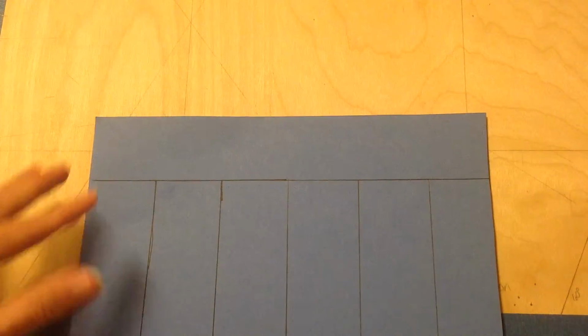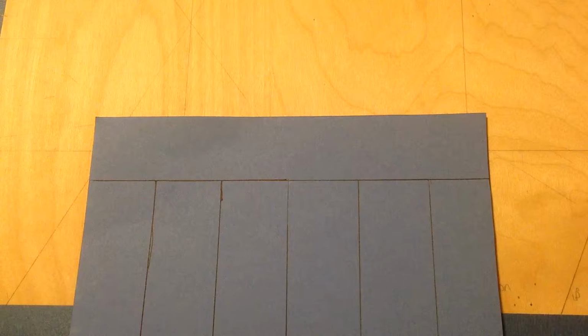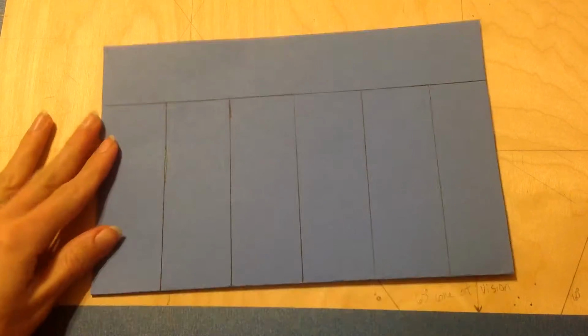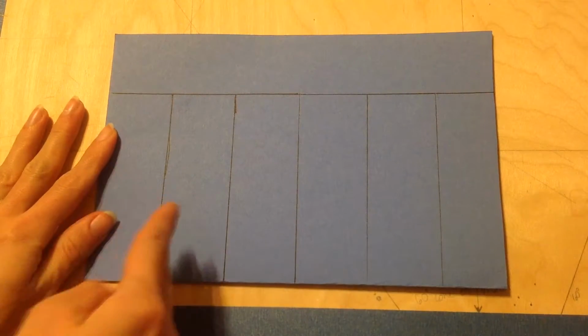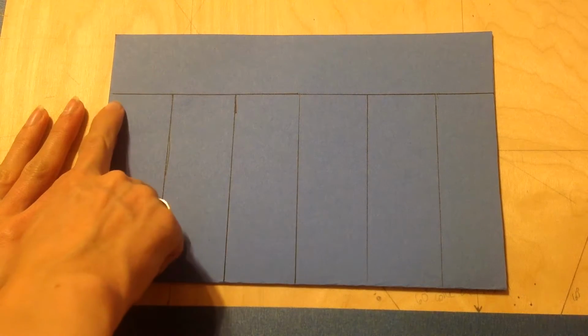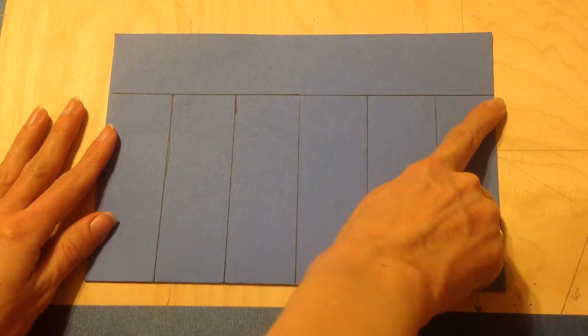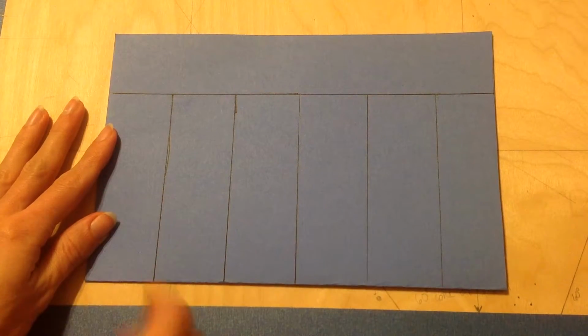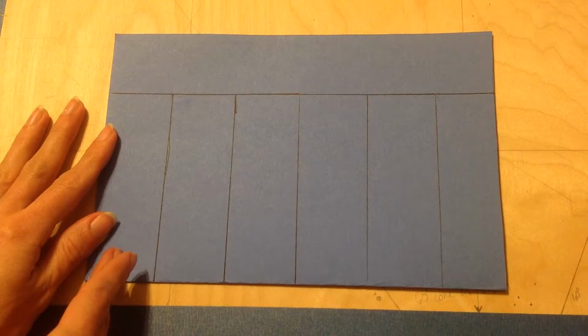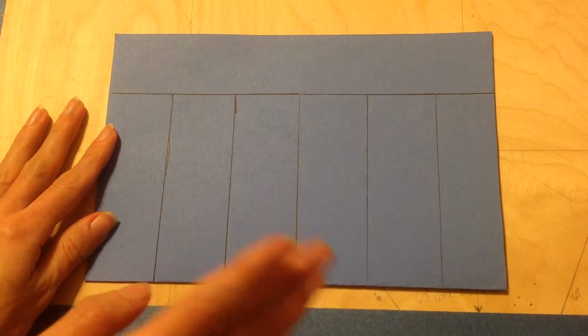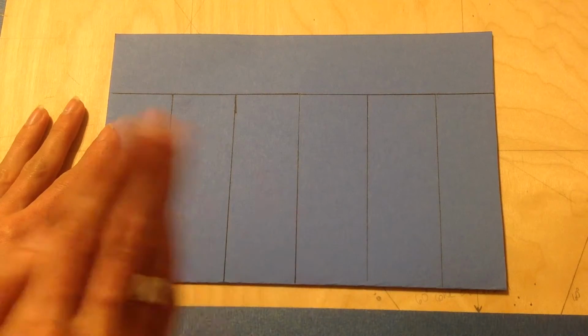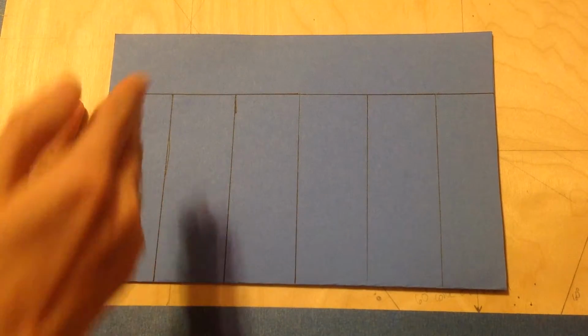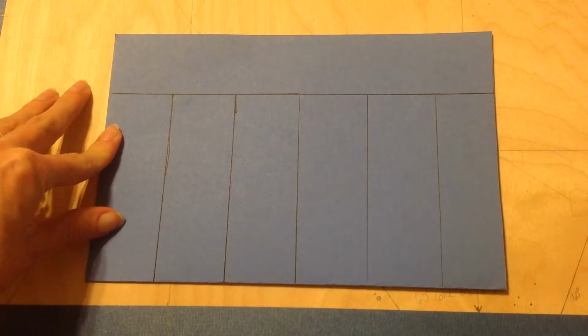The next part is for us to cut on our lines. And the lines that you're going to cut on are the vertical lines. Do not cut on this horizontal line. What we want to do is to make some cuts in our paper so that we're not cutting the whole piece of paper apart. We're cutting it so that we will have spaces in which to weave.